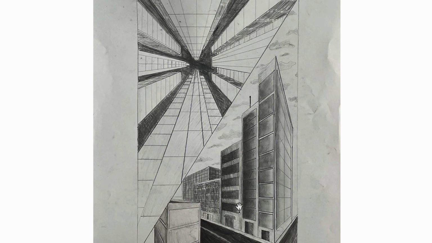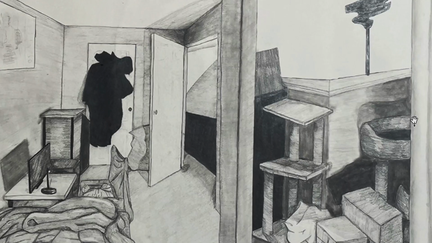This is going to be linear, almost bird's eye. If this was being drawn by us, we're probably at a parking garage, maybe on the third floor. And here's another drawing of somebody's, maybe where their cat hangs out. So this is going to be a 1-point perspective and a 2-point perspective.